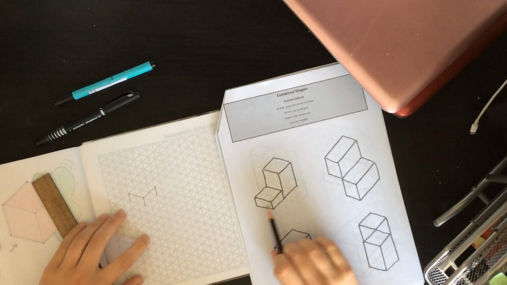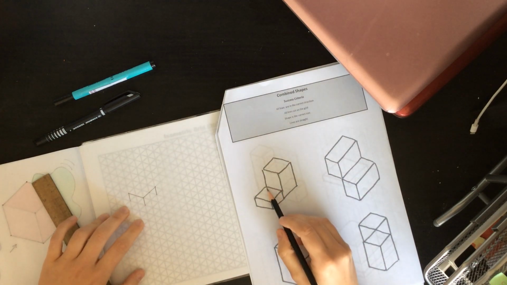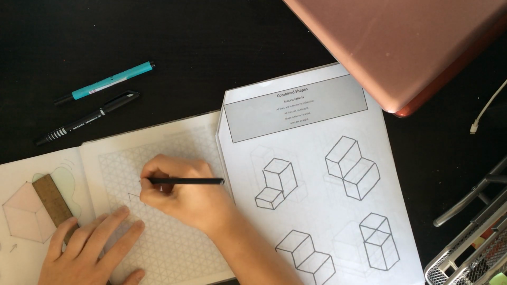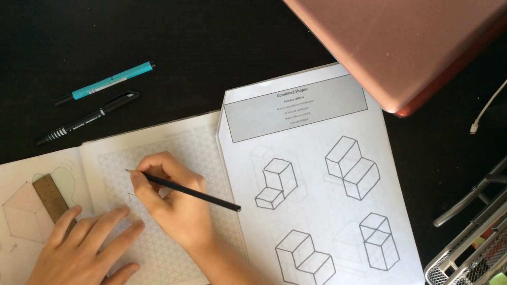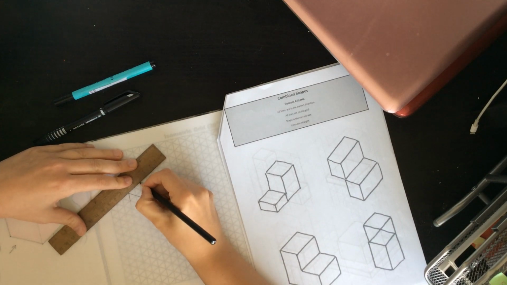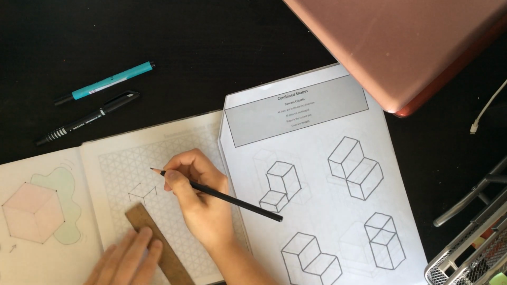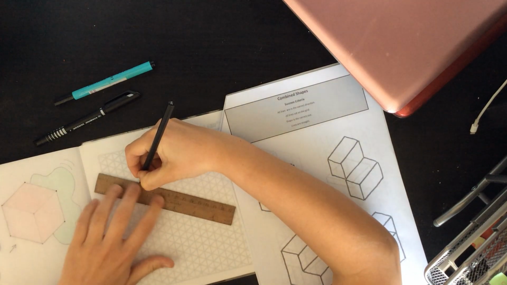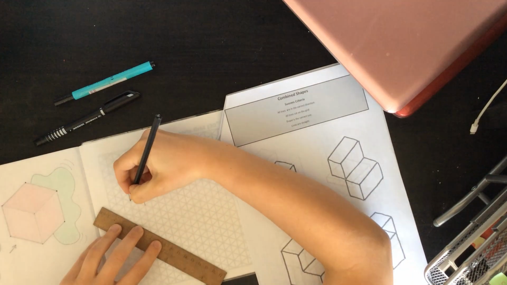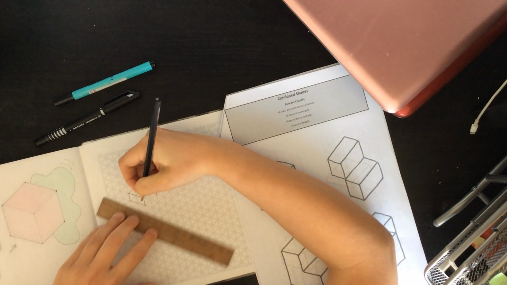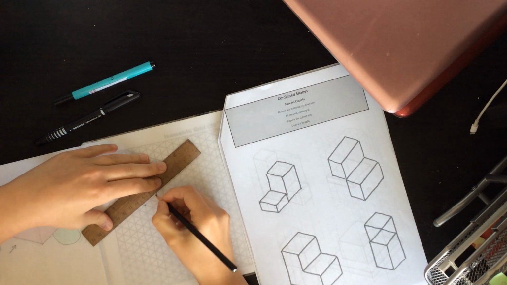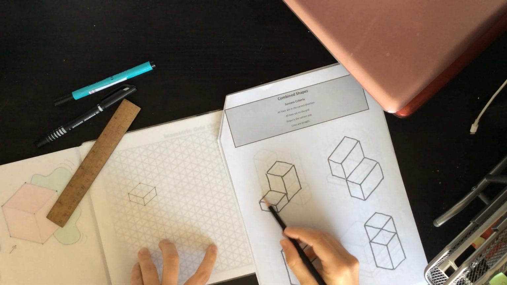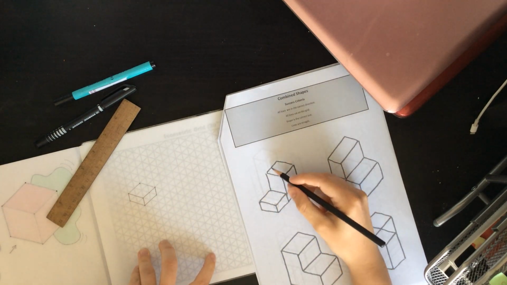Okay, and then I've got my other 30-degree angle lines at the top here. So I'm going to go across there, 1, 2, 1, 2, so that I can now join them points up. So from there to there, and then from there to there. Okay, and then I can do the bottom as well. Okay, so now that's that shape done, I need to start working on this one.